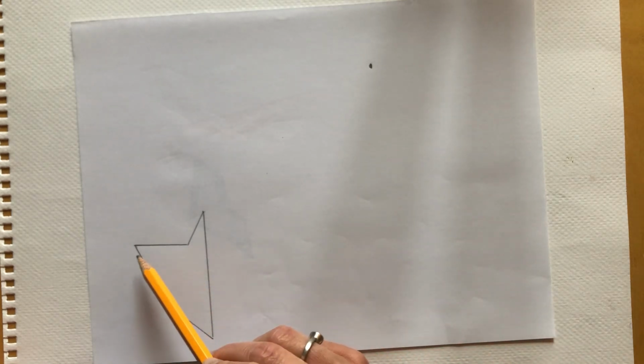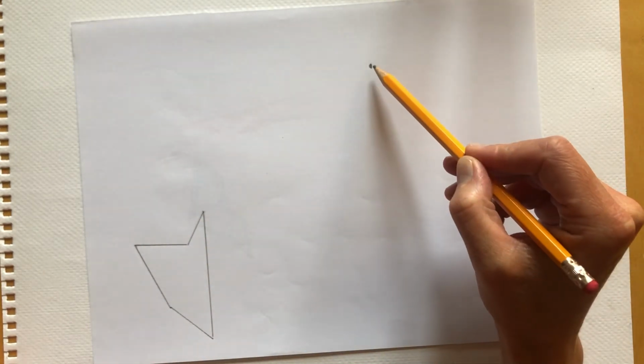Okay, so now there's my first original shape. That's what I mean by original, something a little different, not your regular rectangle, square, triangle.